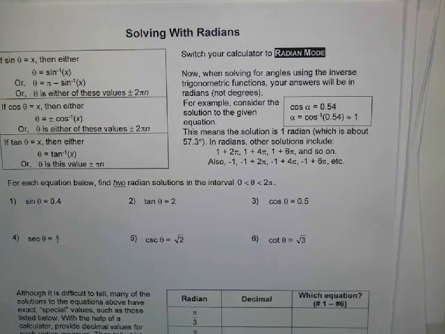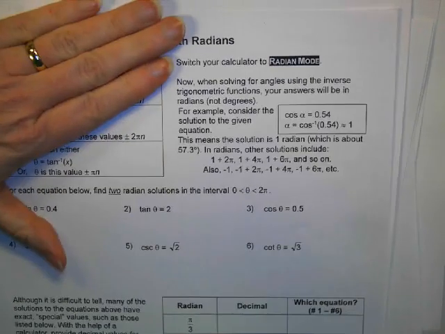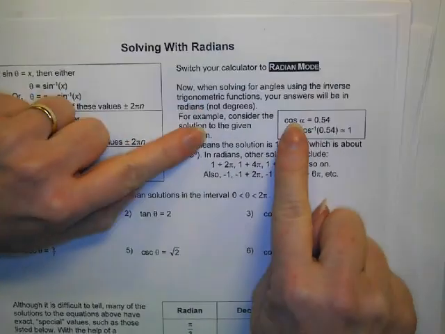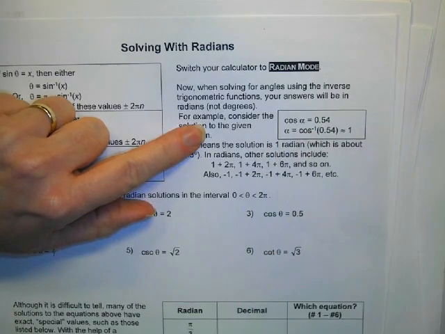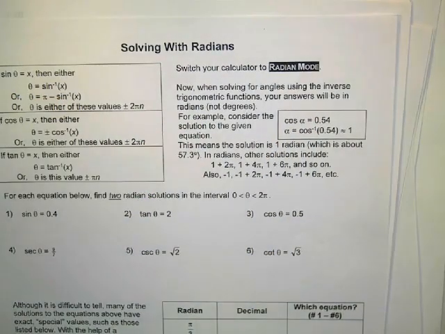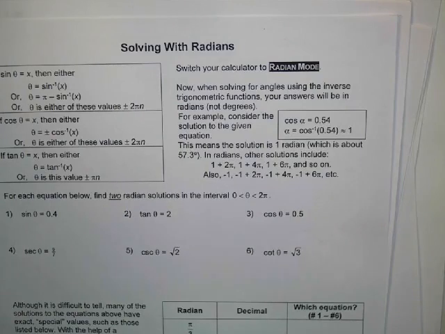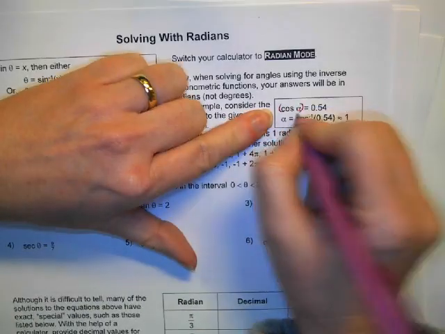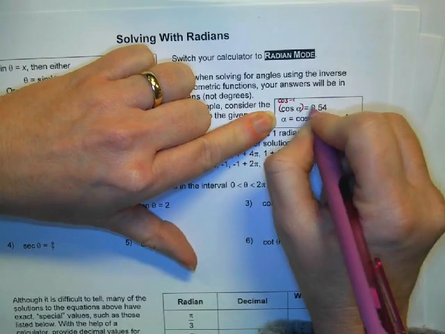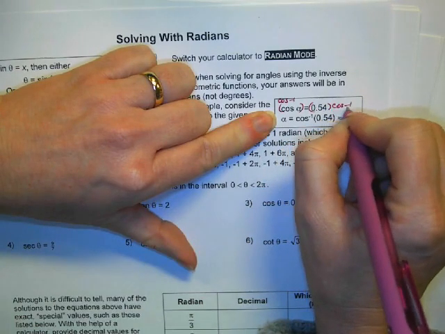So real quick, we're going to solve one in radians. It says right over here, cosine of alpha is 0.54. I want my alpha by itself. So what am I going to do? Inverse cosine. So I'm going to inverse cosine the left-hand side, which means I also have to inverse cosine the right.